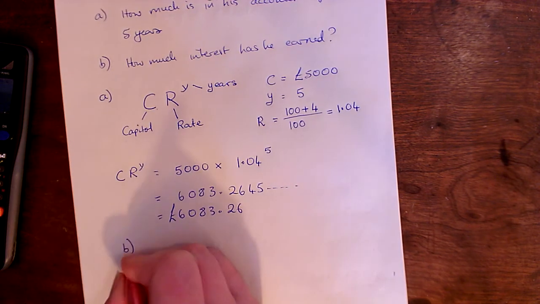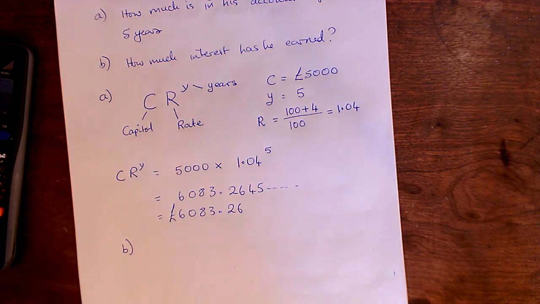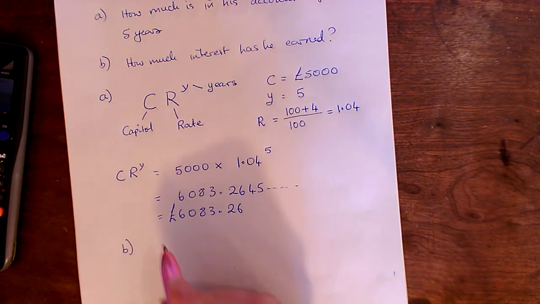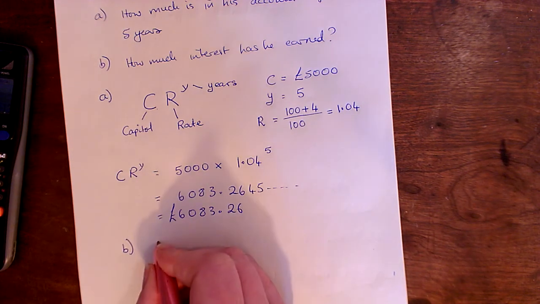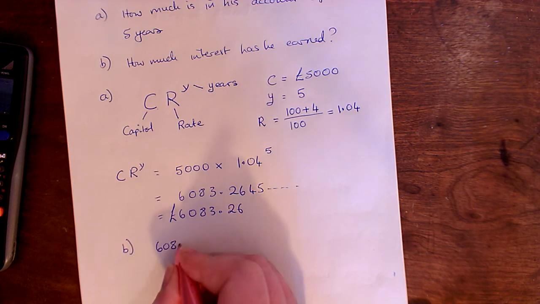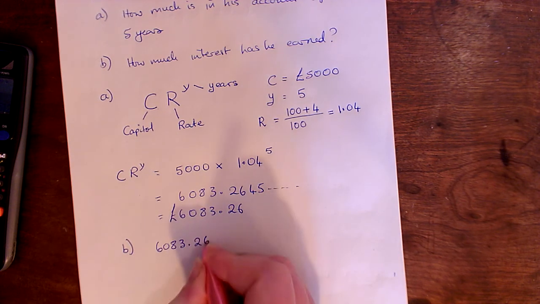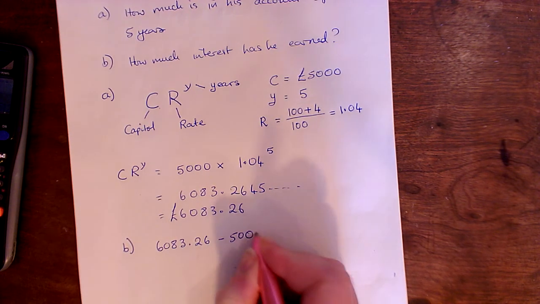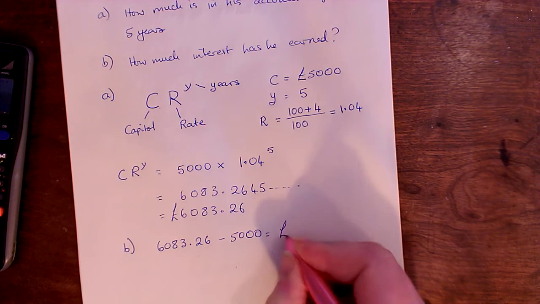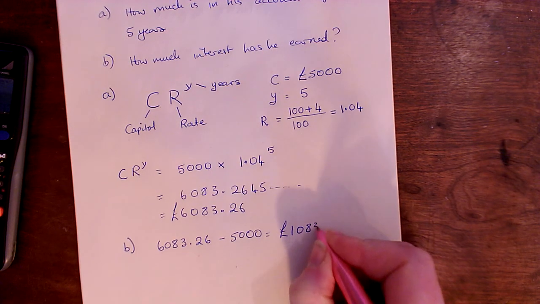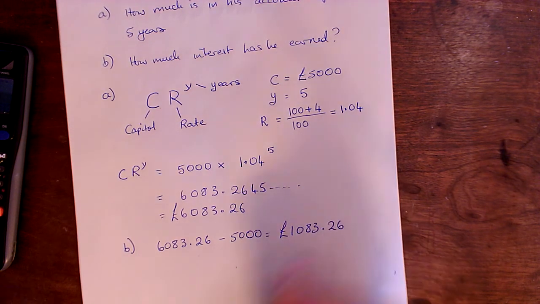And part B, how much interest has he earned? Well, the amount of interest he's earned is just the difference between his starting amount and his ending amount, because that's the interest that was added on. So that's £1,083.26.